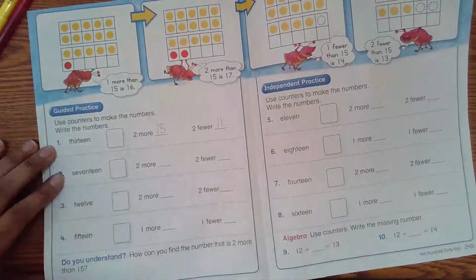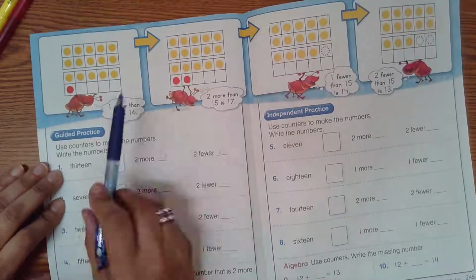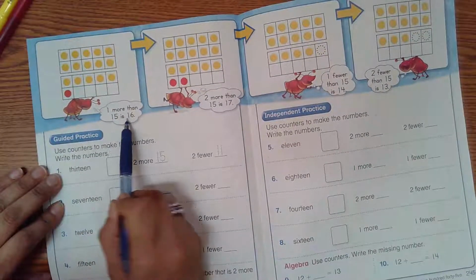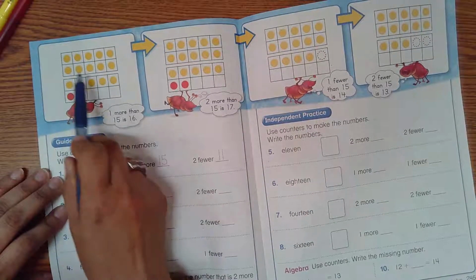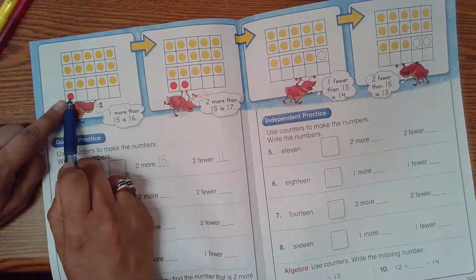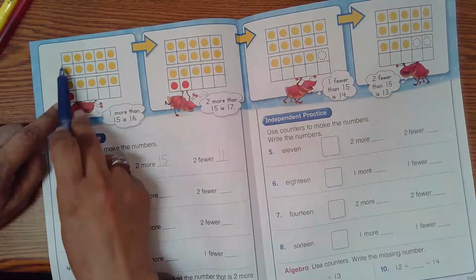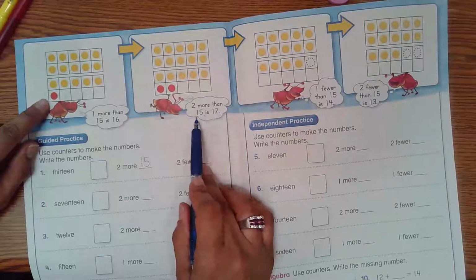All right, over here, 1 more than 15 is, so this is a 10 frame, this is your 10, this is 5, 15, so 1 more. Use a different color to show them. 1 more would be 16. Very good. 2 more than 15.